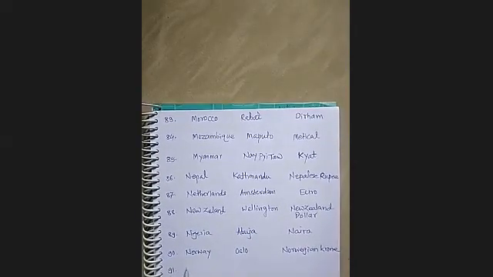Next one, Oman, whose capital is Muscat, and its currency is Omani Rial.